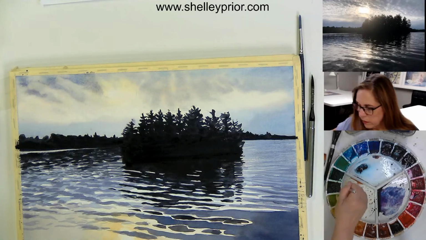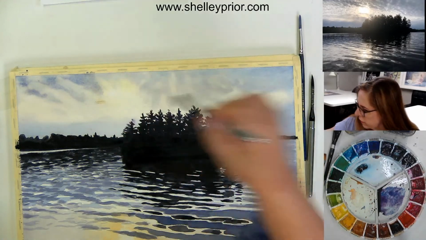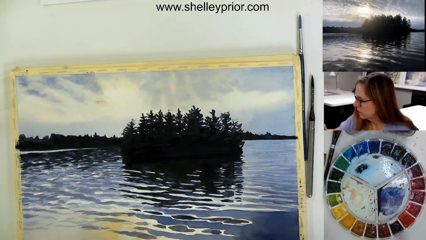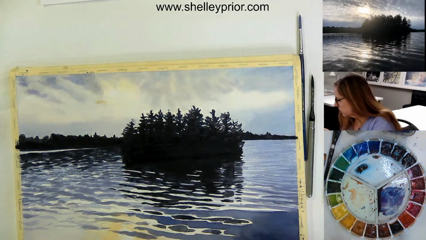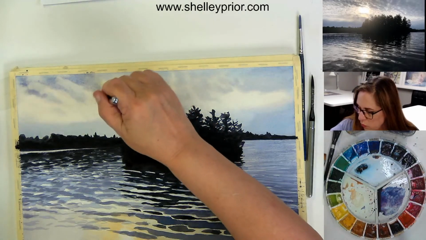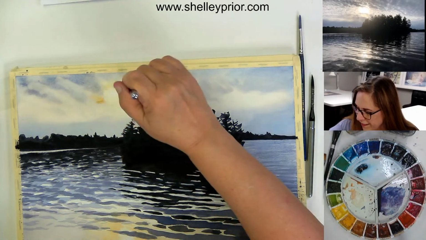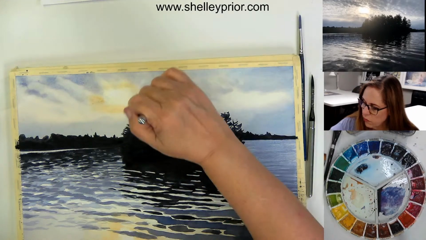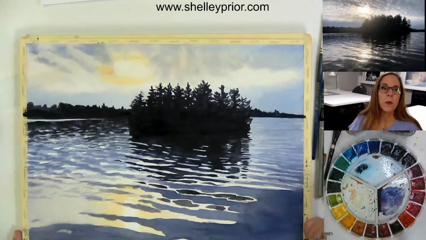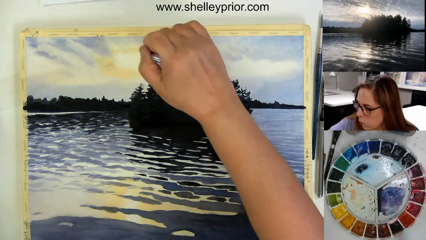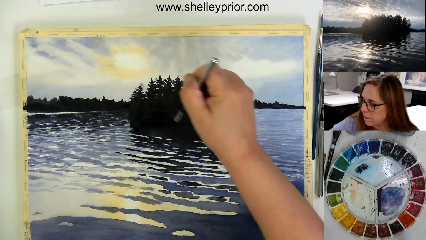But I want to get this sort of this nice quinacridone gold happening around the sun. Let me get this brush a little cleaner first. Thorough cleaning of your brush in between can make a difference between mud or not. So I'm going to get a little bit of that warmth around that sun, really make that warmed up. Now, doesn't that feel a lot different now with that warmth around the sun?